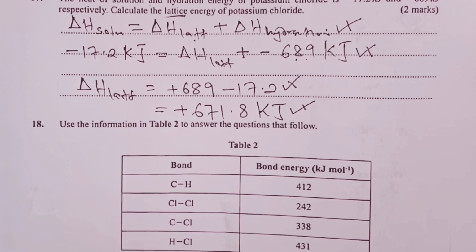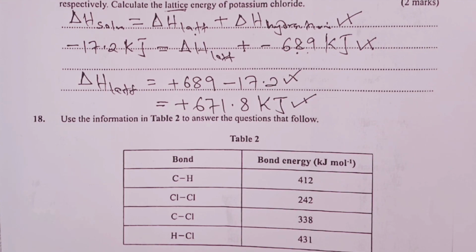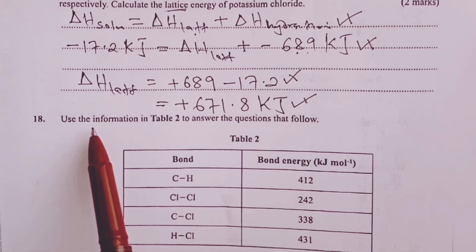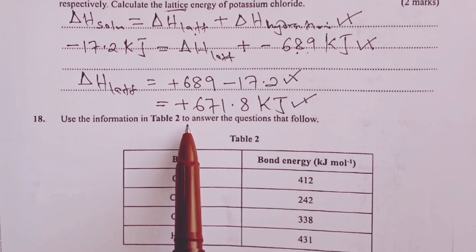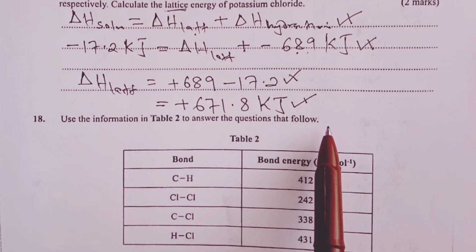Question 18 is still from the same topic, energy changes in physical and chemical processes of Form 4. But this time, we are being asked about bond energies. Number 18. Use the information in Table 2 to answer the questions that follow.